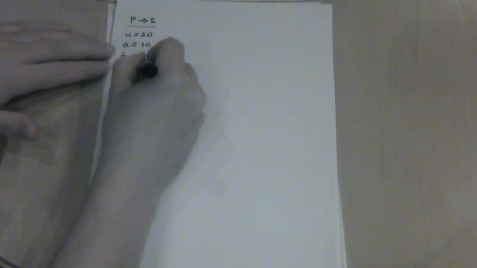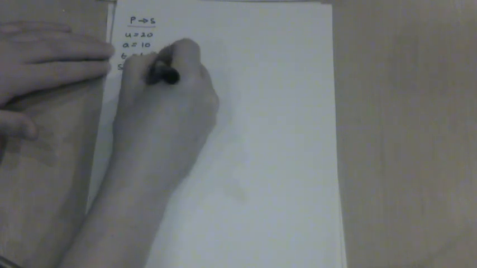So when we're travelling from P to S, the initial velocity again is 20, the constant acceleration is 10, the time is t minus 3, and the displacement is 7 over 20 times d.